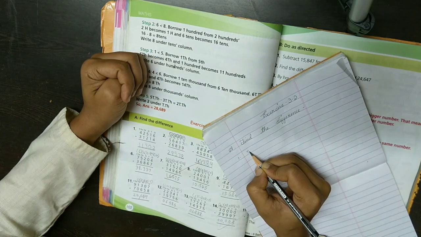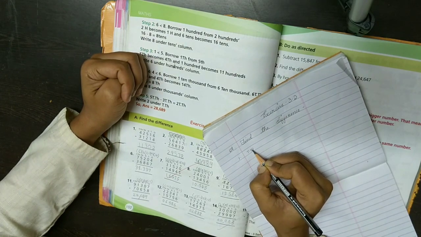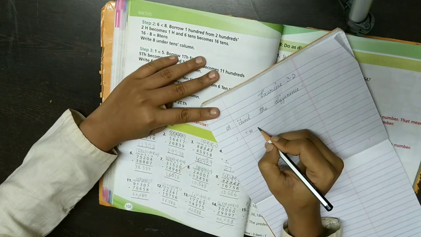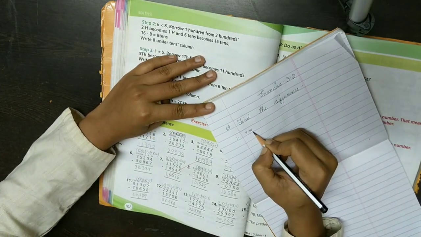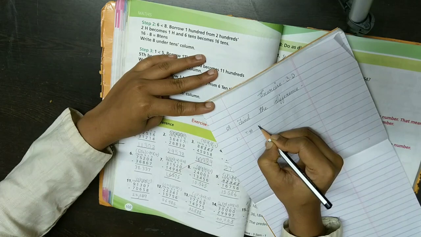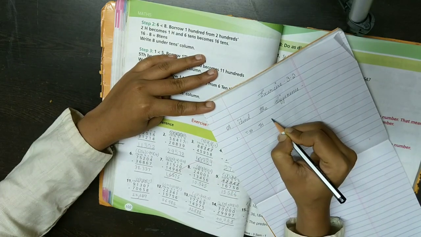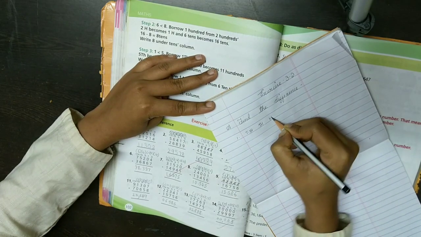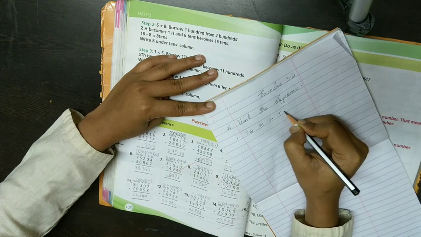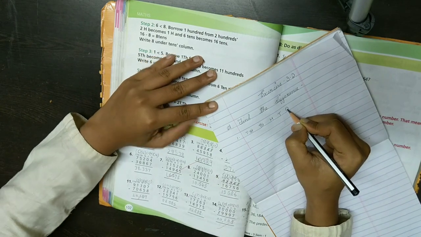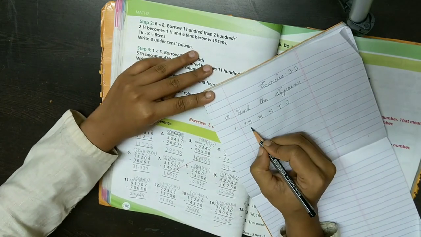You have 10,000 place also here. Nothing to worry, it's all the same. Write 10,000. Little space. 1,000. Space. 100. Space. 10. Space. 1. Now copy the question.